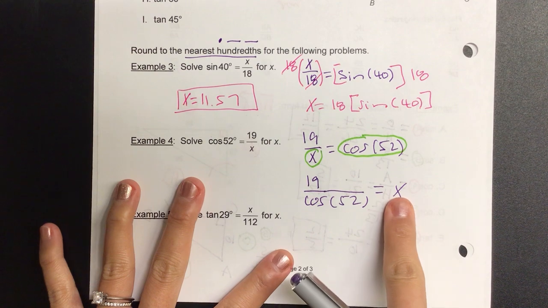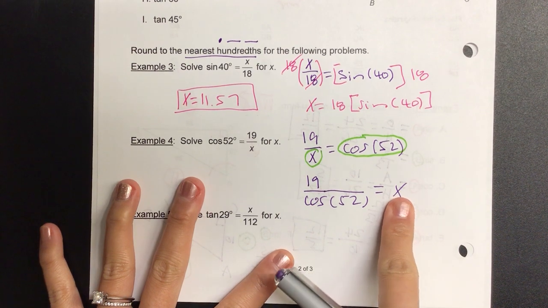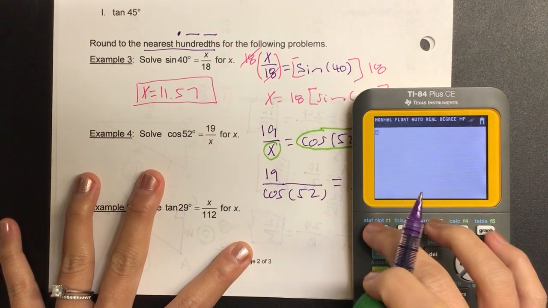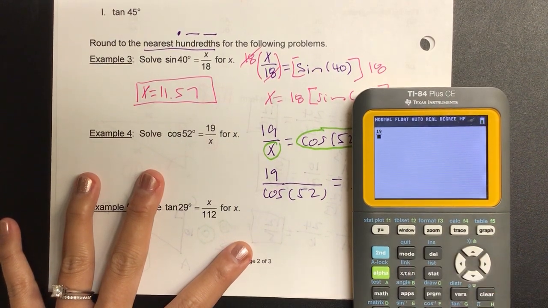Isn't the x now by itself? Which is always good. Yeah. So then I can type this in. Let's go to alpha y equals 19 on top, cosine on the bottom of 52.